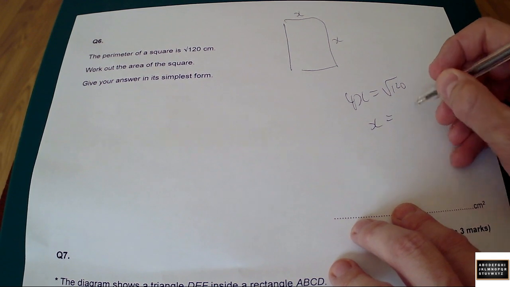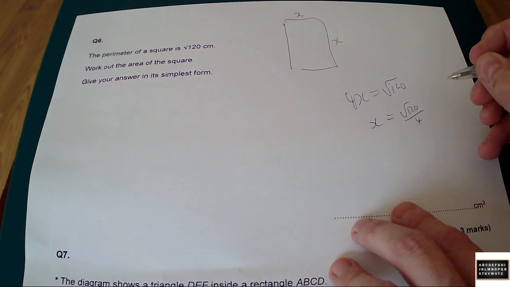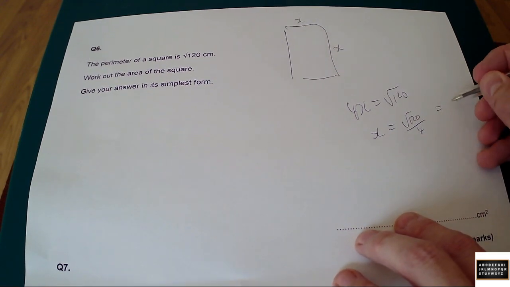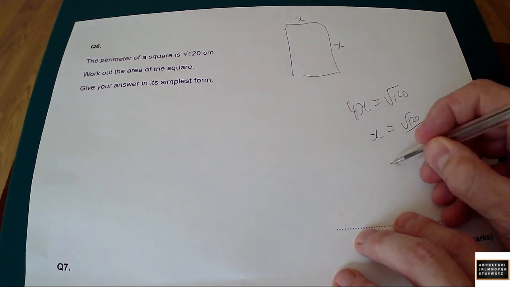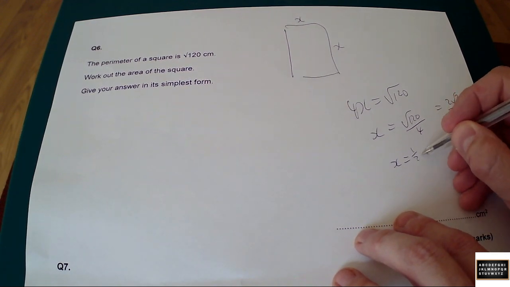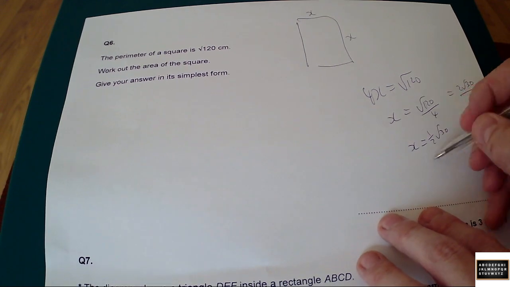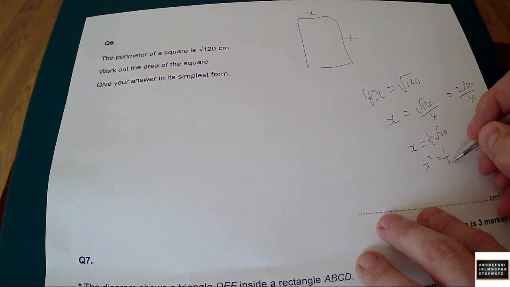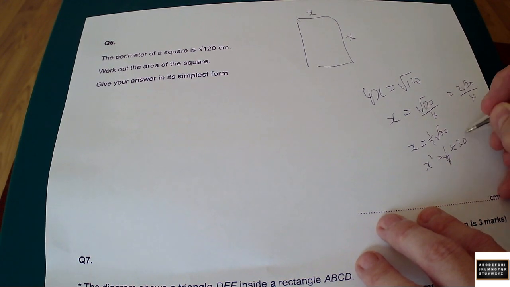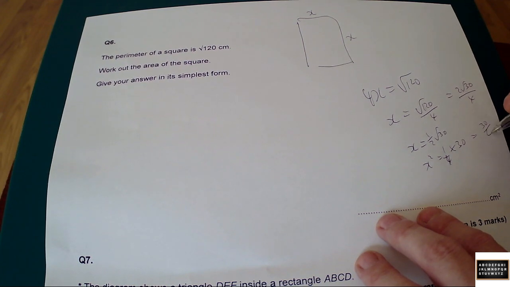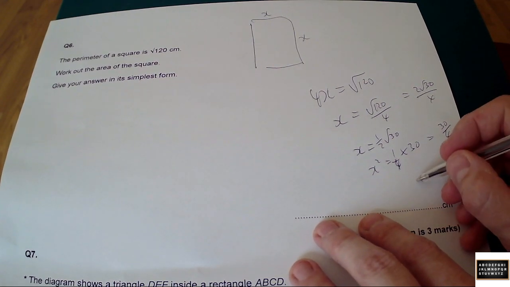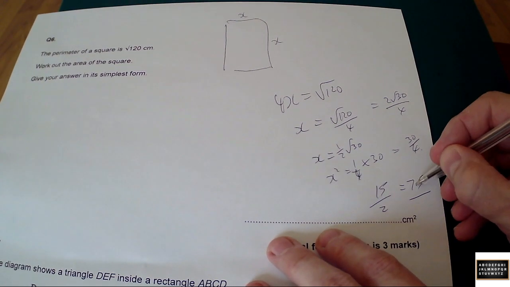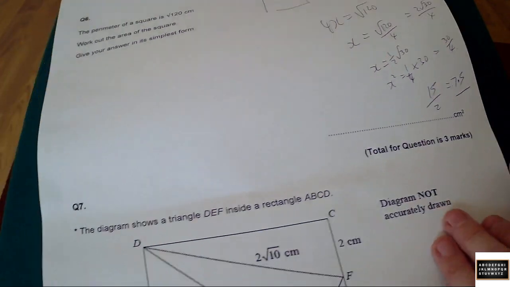So first of all, x is going to be root 120 divided by 4. Well, root 120 is, a third, so that's 2 root 30. And so x is going to be half root 30. So x squared would be the multiple of these two things. So if we square the half, that's a quarter, and then square the root 30, that's just 30. So we're going to have 30 over 4. And so that's going to be 15 over 2, 7.5 centimetres squared. Really quick to do it, but you've got to be good at surds and know your surds.